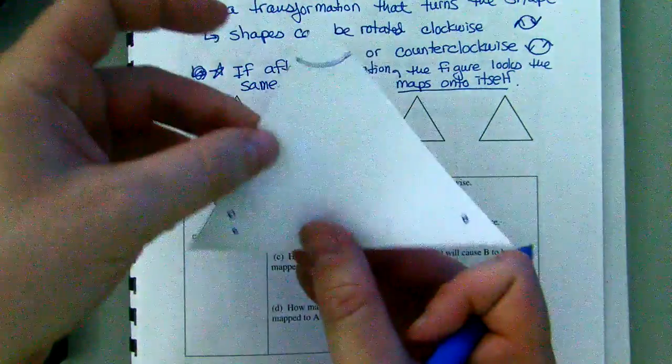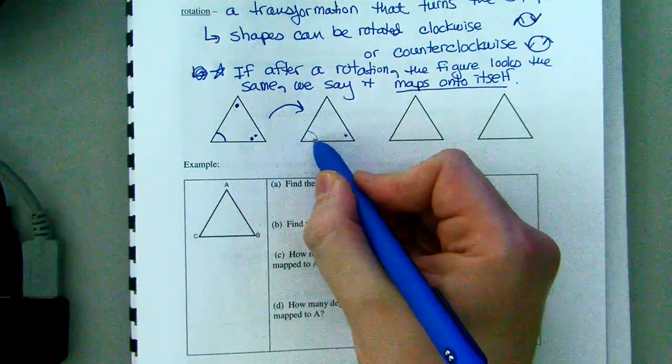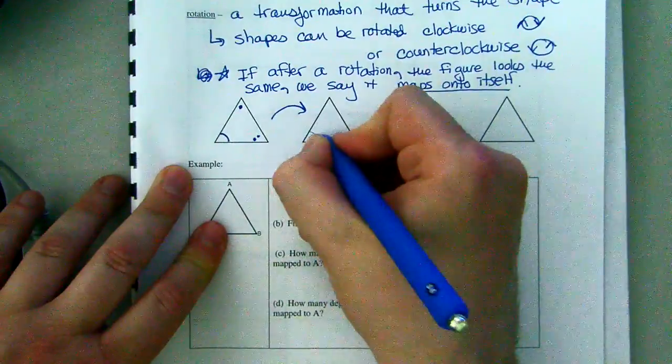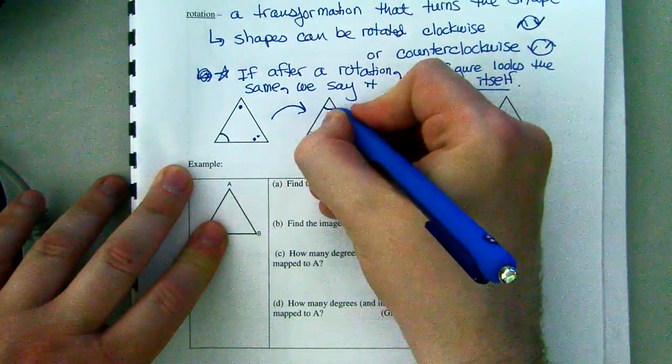What's on the bottom left? The arc mark, or 2 dots? 2 dots. Those are ending up over there. And on the top, the curve.